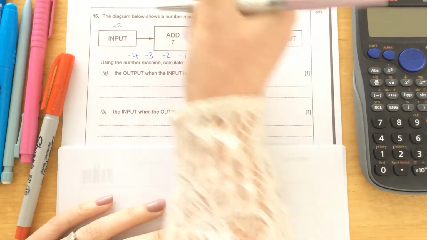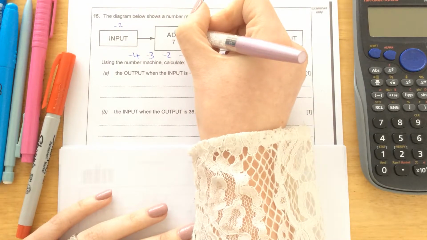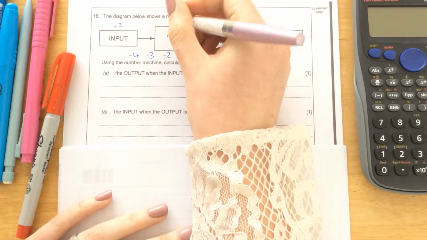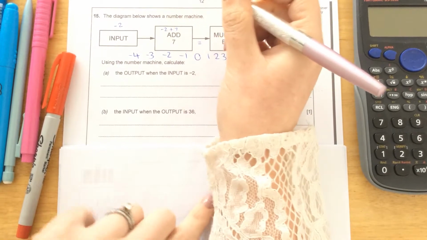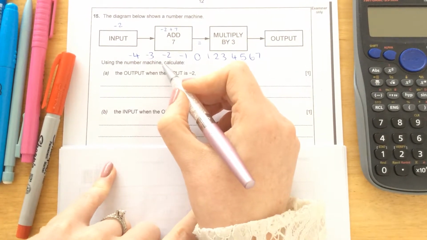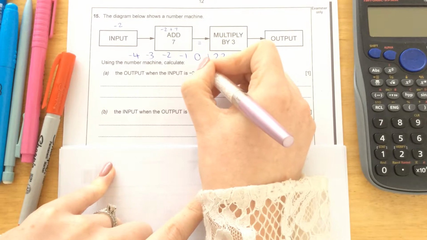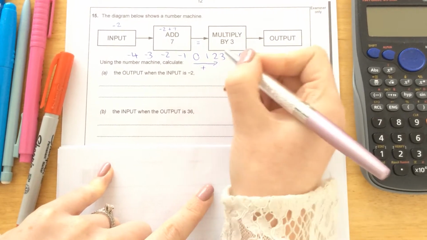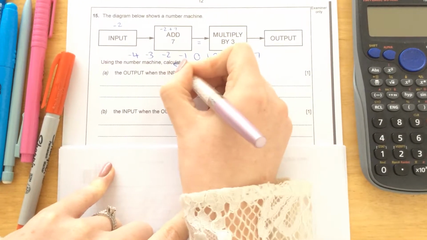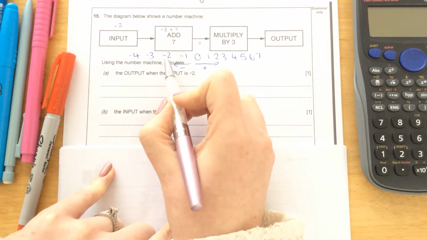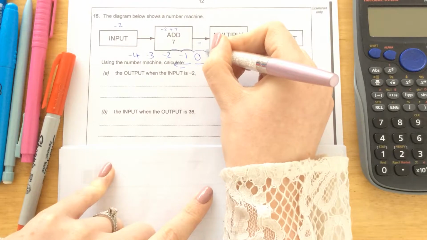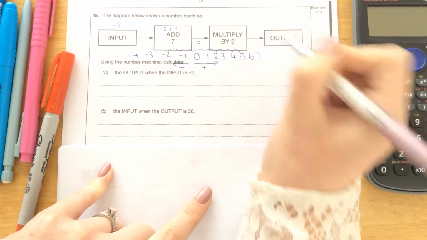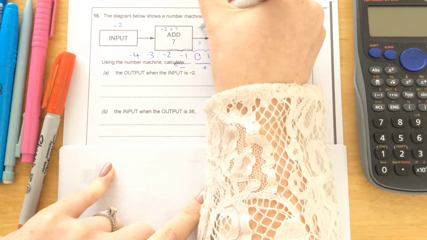So the input is -2 here. It goes into the function machine and we add 7. So the sum we'd be doing is -2 add on 7. We can use a number line to help us with this. When we're going in this direction, we're adding, and if we're going in this direction, we're taking away. So I need to start at -2 and add on 7. 1, 2, 3, 4, 5, 6, 7. And that takes me to 5.